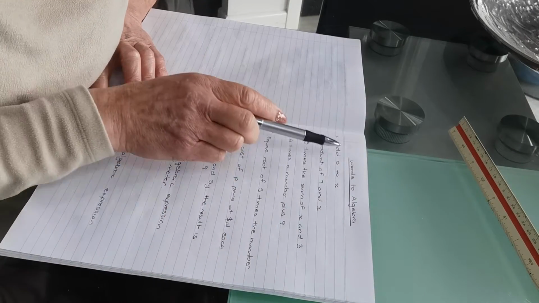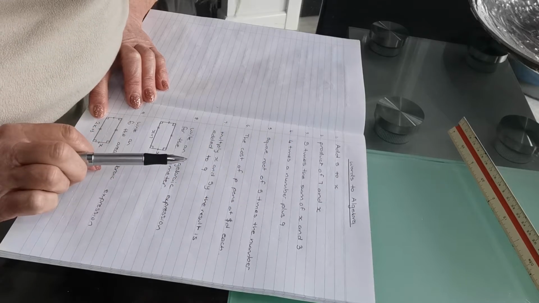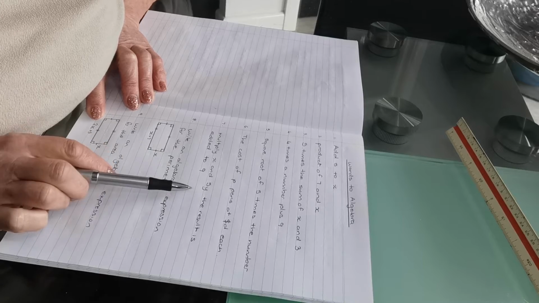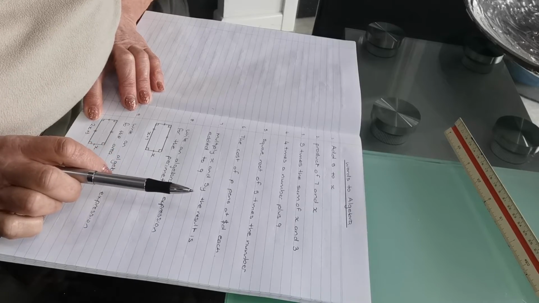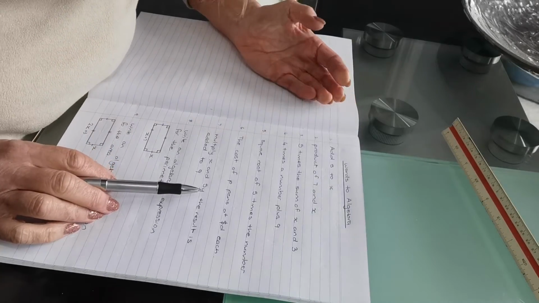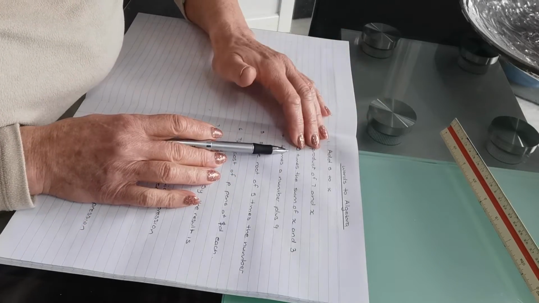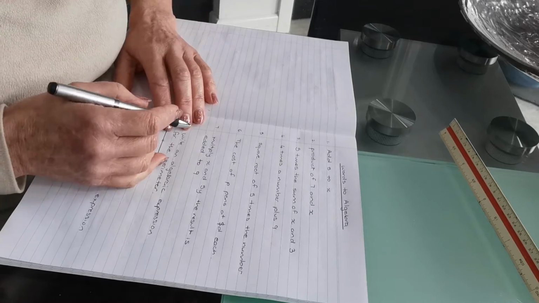So we're going to look at converting words to algebra. This is a very important use of algebra because it helps us express our ideas and generalize relationships that we might see. So learning to write words in algebra, there are some little tricks.